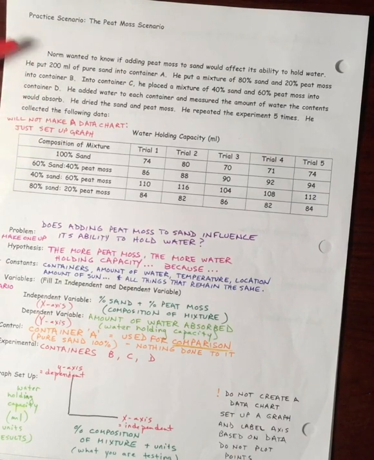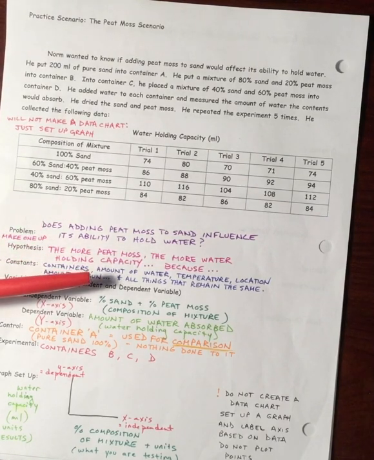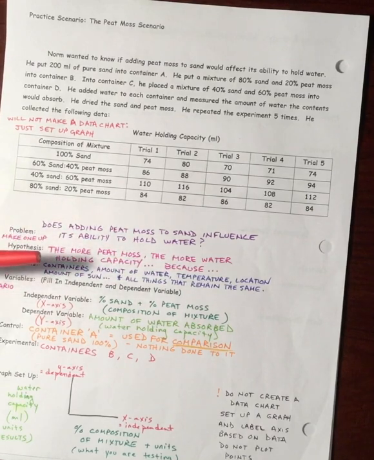Within this experimental setup that Norm has set up, we have constants and we have variables. Constants, always more than one, multiple. When we go through this, what are my constants? I want to make sure that containers A, B, C, and D need to be the same size. They should be the same shape. I don't want one that's taller and one that's more flat, because that's going to change surface area. The amount of water that they're getting, I want to make sure that they all get the same amount of water. They should all be at the same temperature. They should all be in the same location in the sun. The fact that we have repeated 5 trials for all of them, they are all going to be the same.